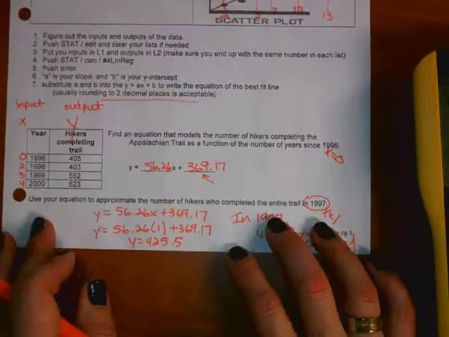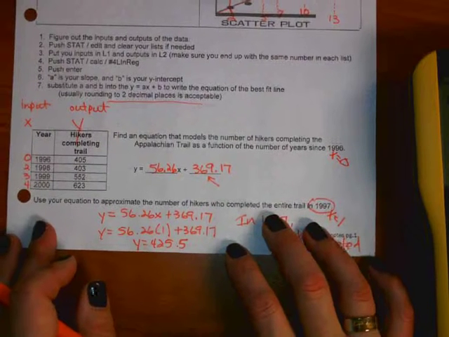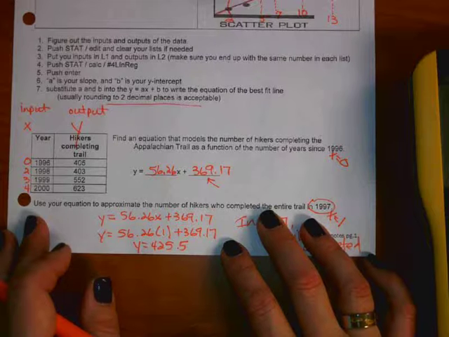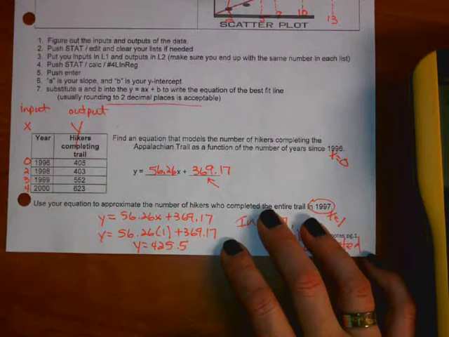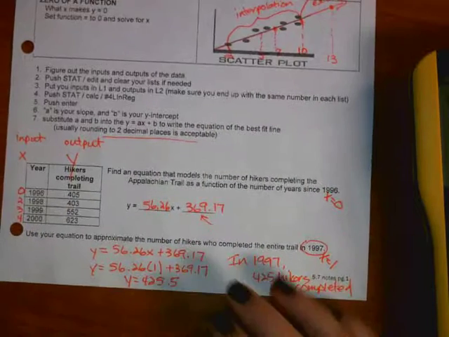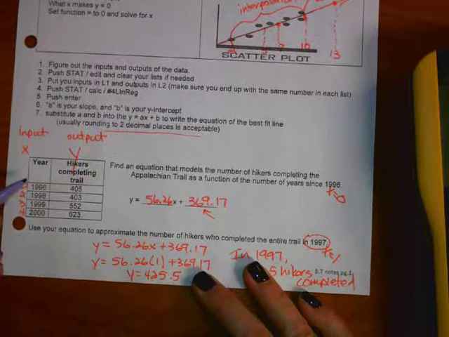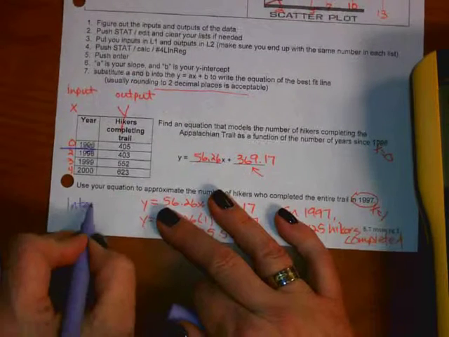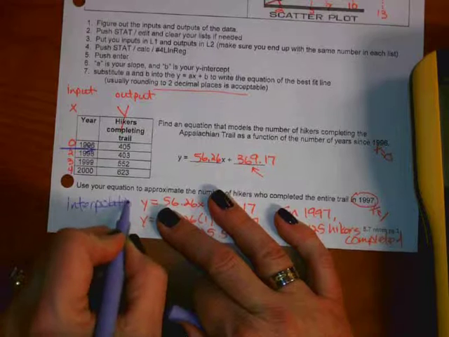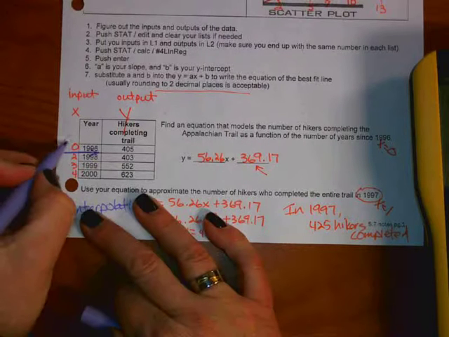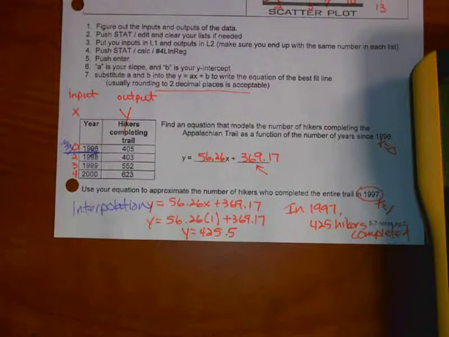Okay, I have a question. Hey, how many people think this is interpolation or extrapolation? Who thinks it's interpolation? Who thinks it's extrapolation? Who really doesn't know? Okay. Well, let's think about this. We're talking about 1997. Is that within our data range? Yeah, it's right here. So because of that, it's interpolation. It's within our data range right there. That's where 1997 is. Okay?